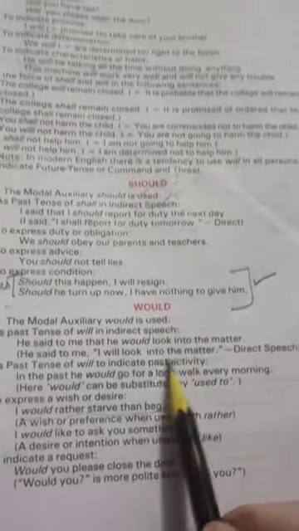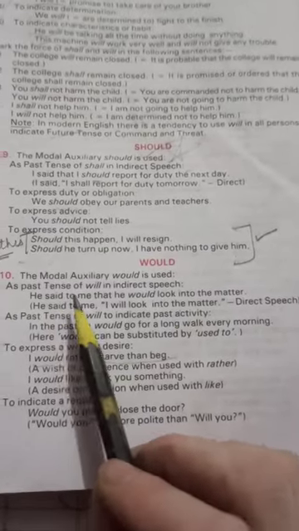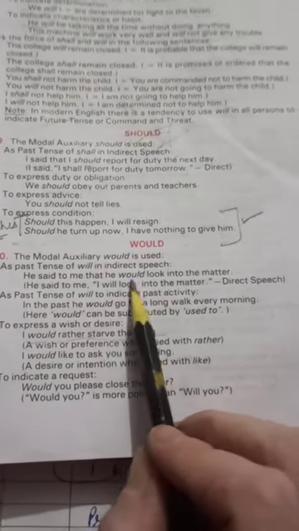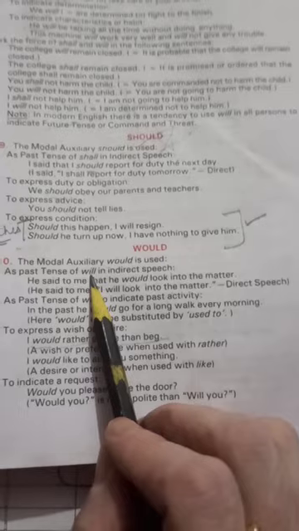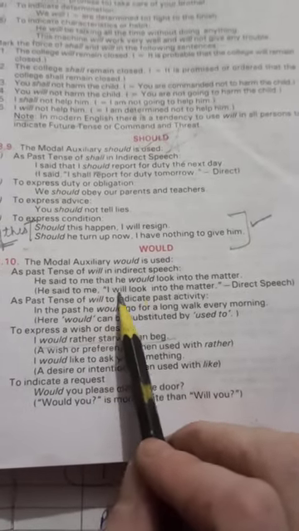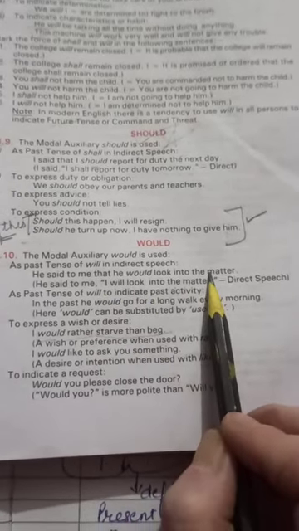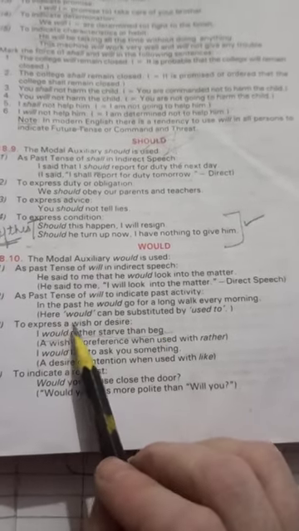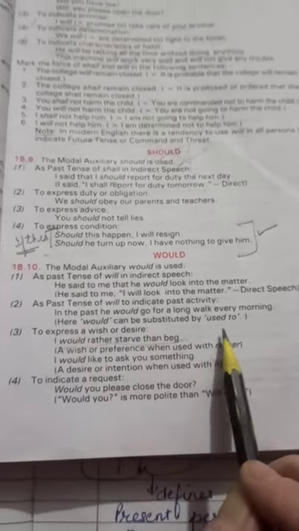Then come to would. The modal auxiliary would is used as past tense of will in indirect speech. When we have to write indirect speech, will changes into would. He said to me that he would look into the matter. As past tense of will to indicate past activity: in the past, he would go on a long walk every morning.